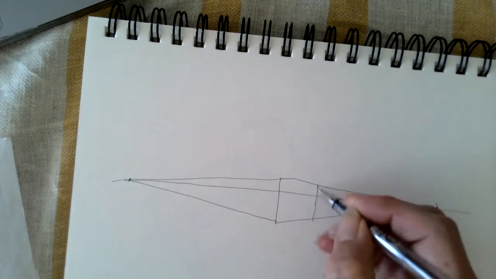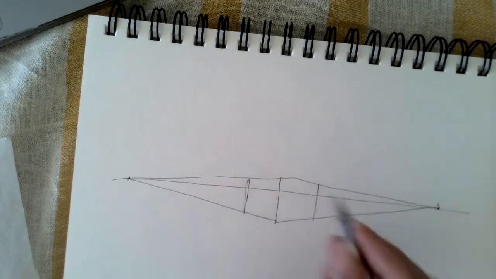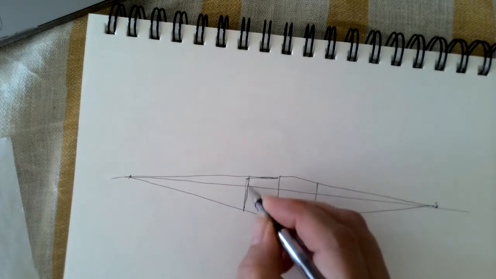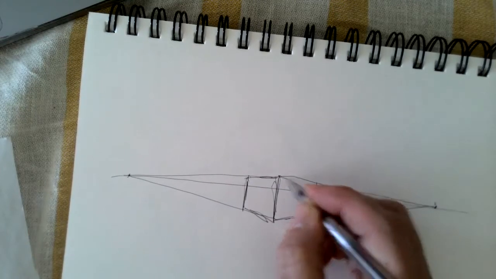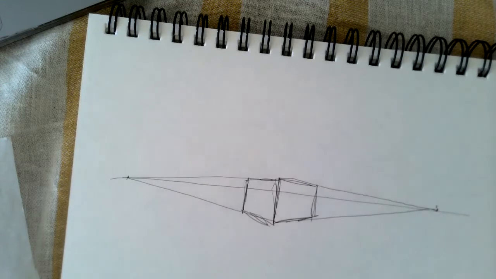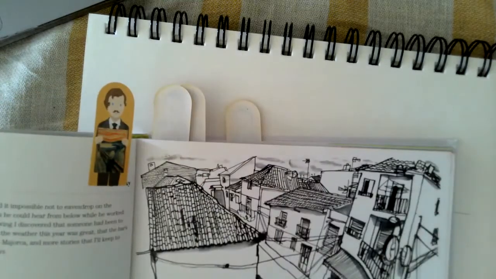So say this was our building and this is the corner and we're looking straight on at the corner. Now we have a side coming this way, a side coming that way. That would be 2 point perspective. That's how you get that kind of building or house or whatever it is, structure. All right, so hopefully that will show you. I'll show you more in this book. Let's move on to some other ones.